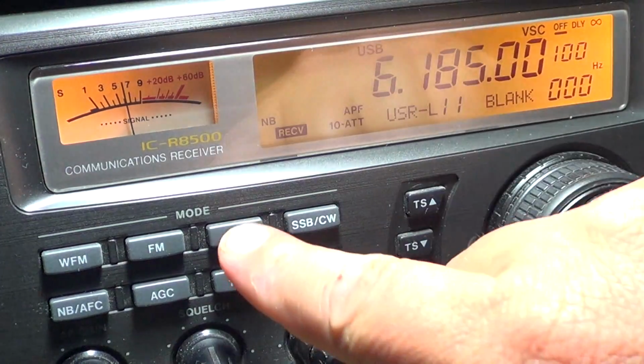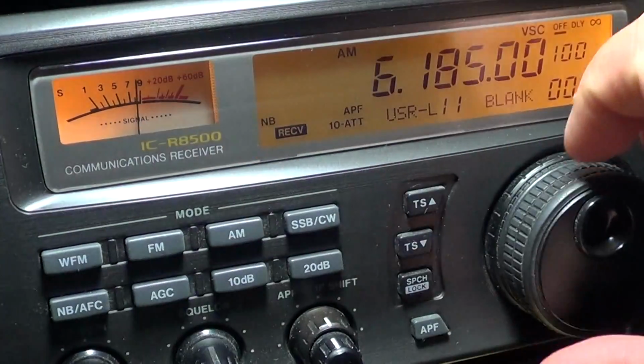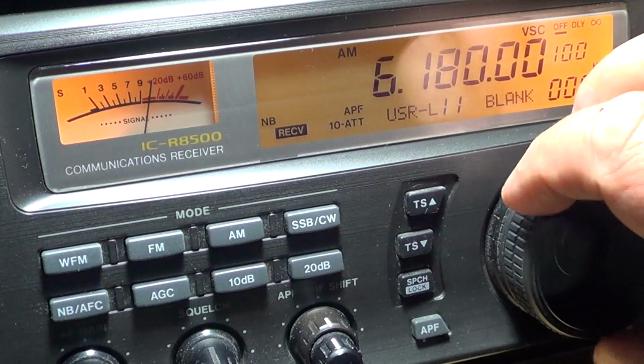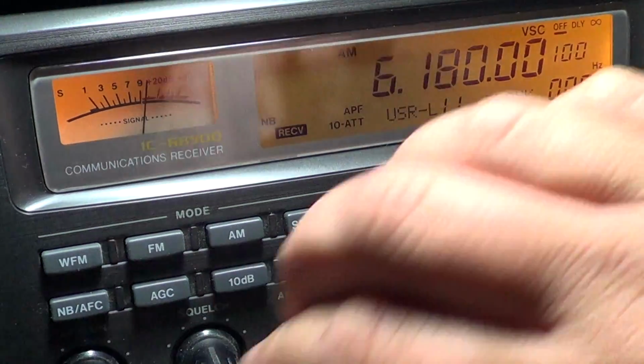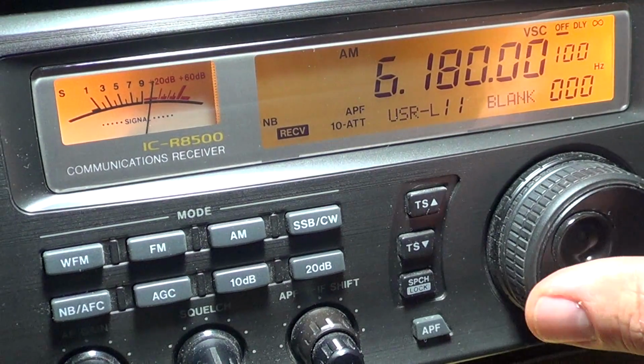And here we are on the 49 meter band, international shortwave. This is Radio Nacional de Amazonas from Brazil.